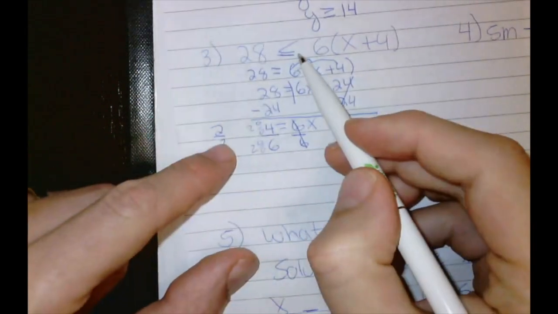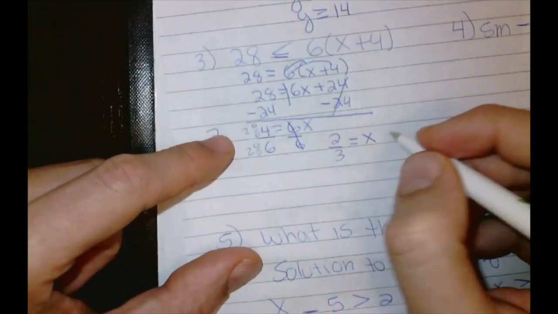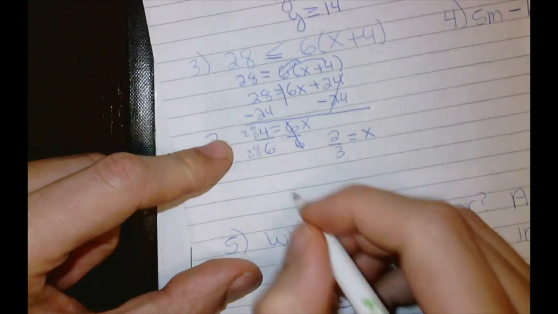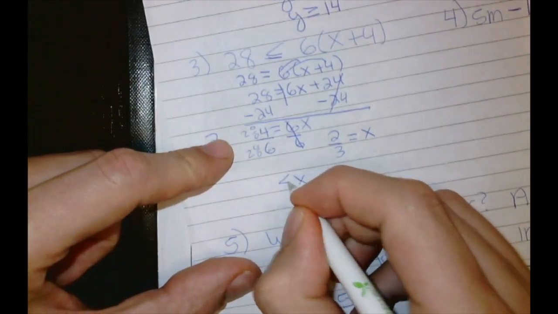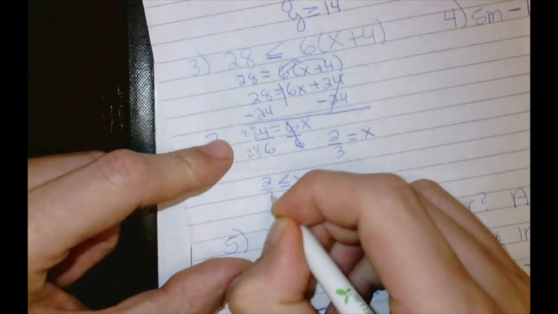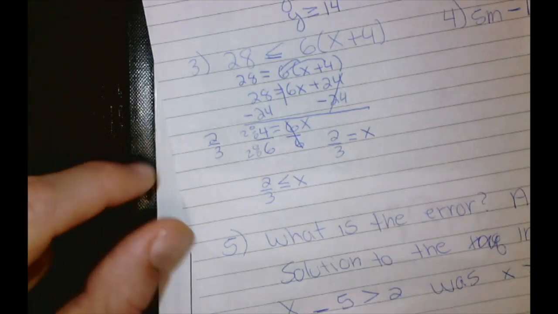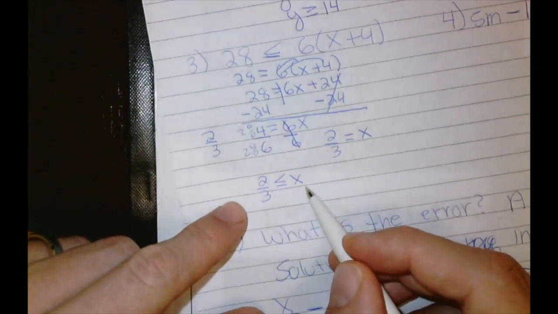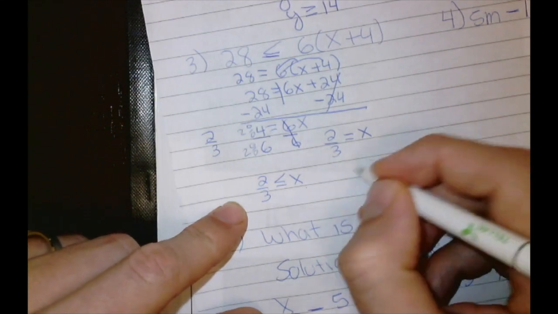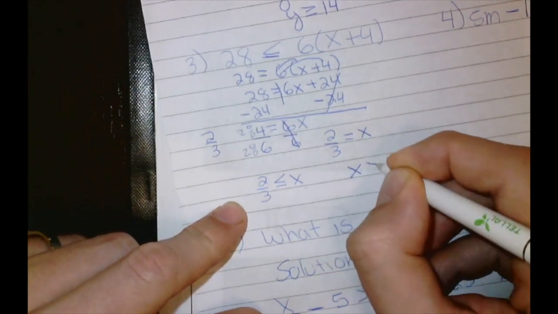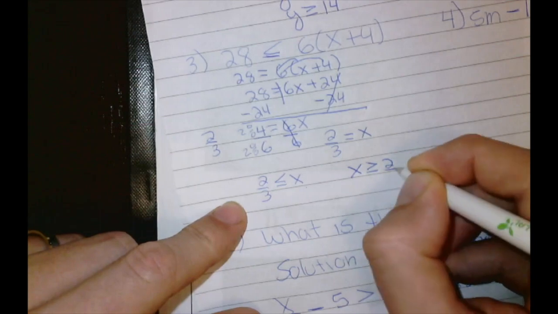Next, I want to put back my inequality sign into my problem here. So now I have x is less than or equal to 2/3. To be consistent with what we've been doing in class with our inequalities, I'm going to go ahead and mirror this and put the x first. So now I have x is greater than or equal to 2/3.